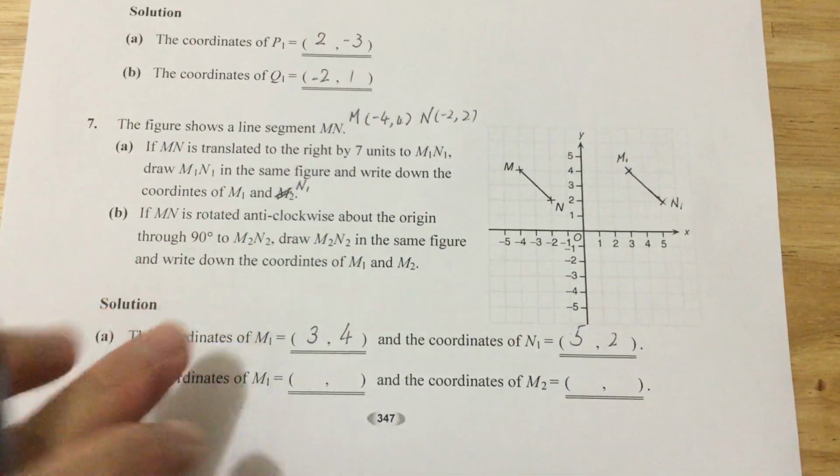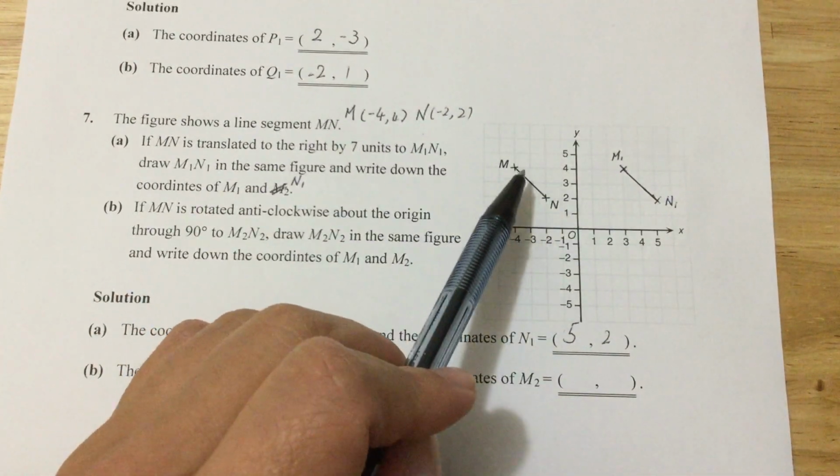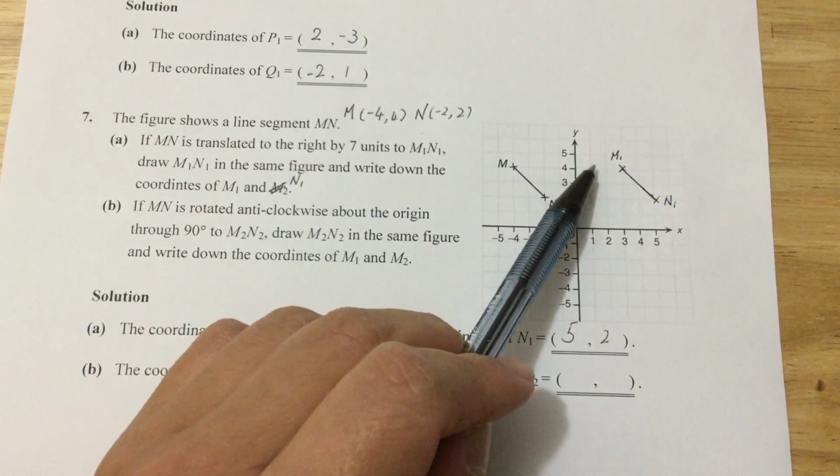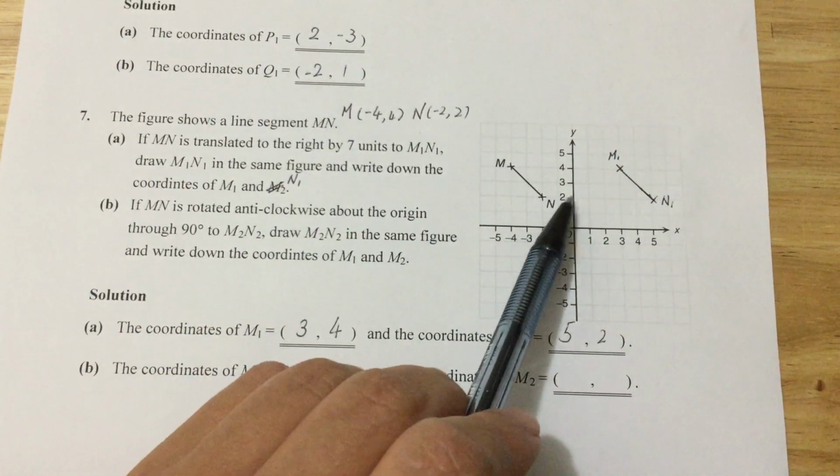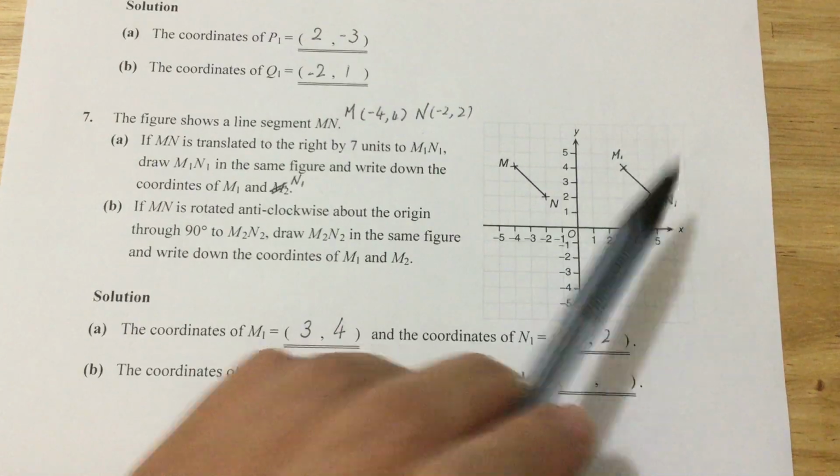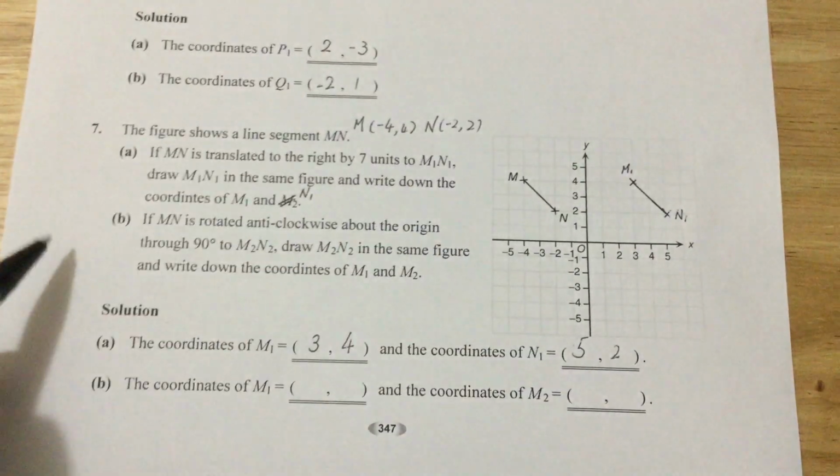So you can get the coordinate. Let's count it. 1, 2, 3, 4, 5, 6, 7. 1, 2, 3, 4, 5, 6, 7. You get the same number, right? So this is part A.